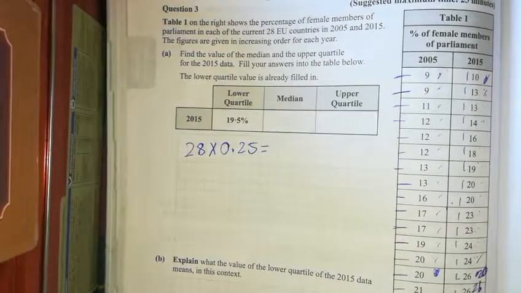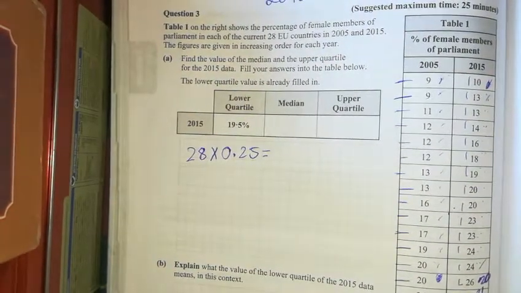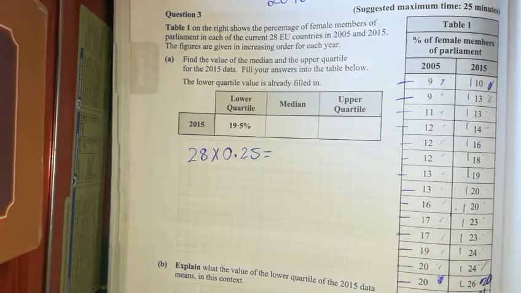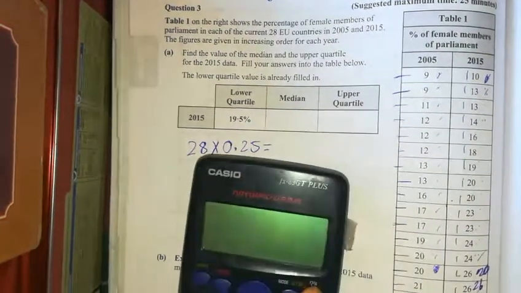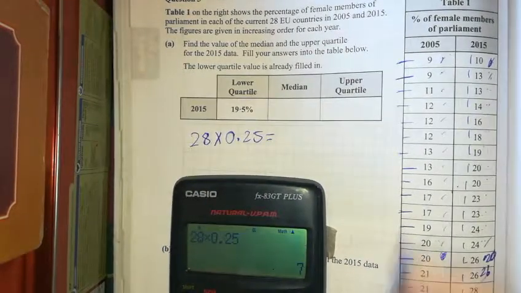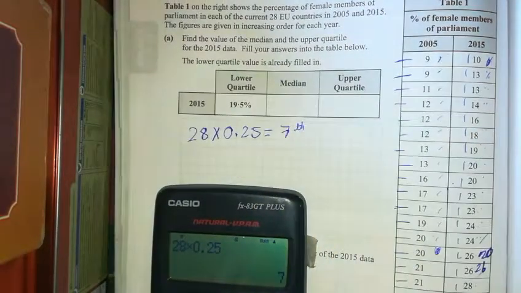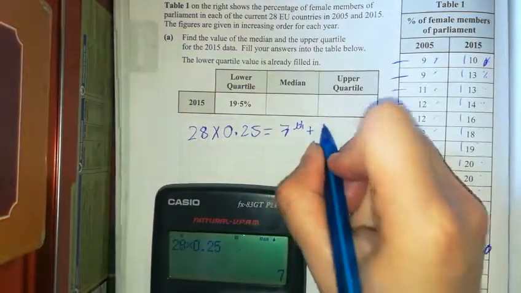If I get a decimal, I round up to the next value. So 28 by 0.25 gives 7, so I have to take the average of the 7th and the 8th value.